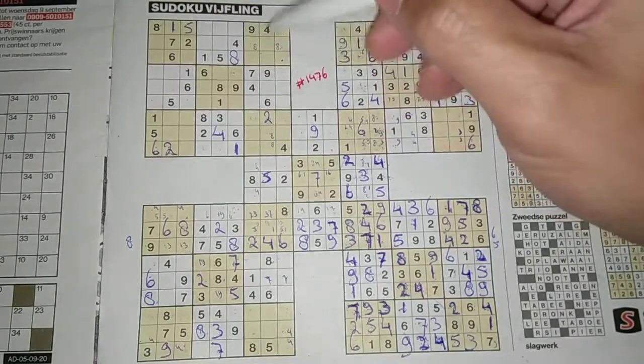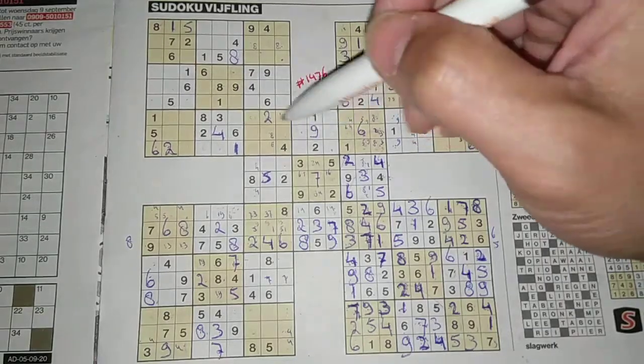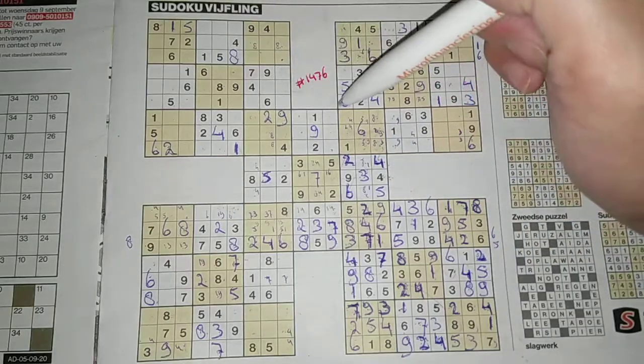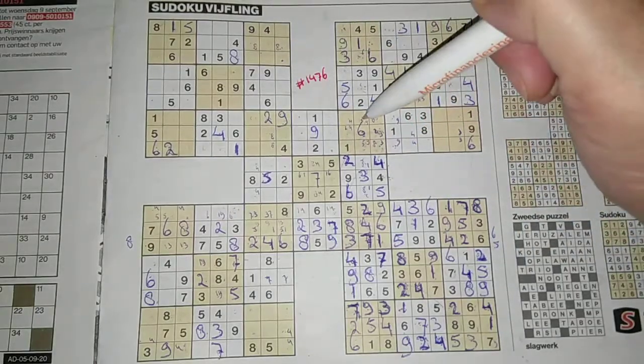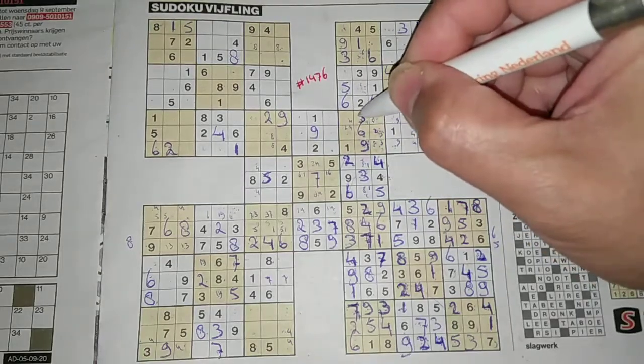9. 9 in this column, 9 in the column next. So in the last column, the only 2 places for the 9 are here or there. We see here 9, no 9 there. 9 should be there. Now we have a 9 here, so this can't be a 9 anymore. This should be the 9. This should be a 5.